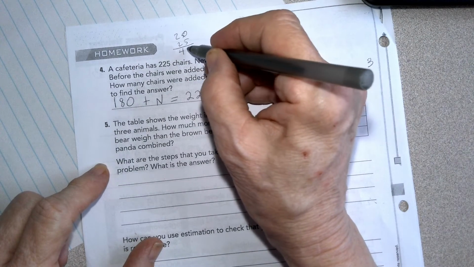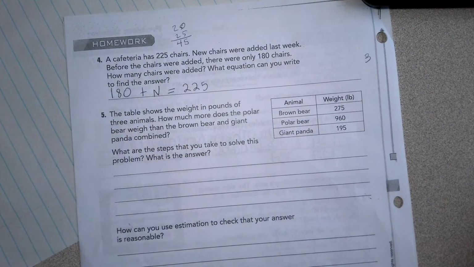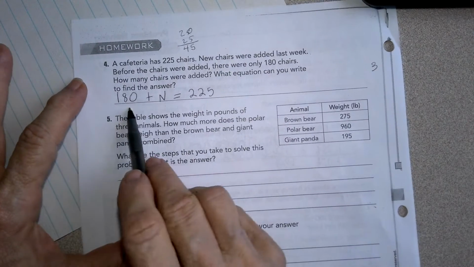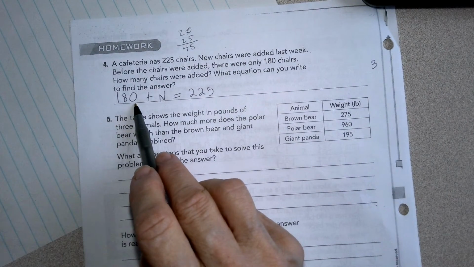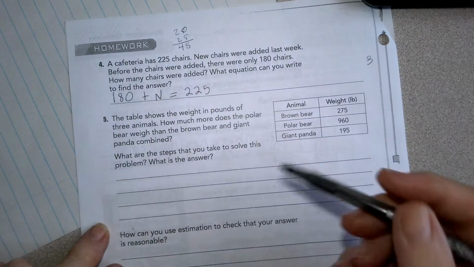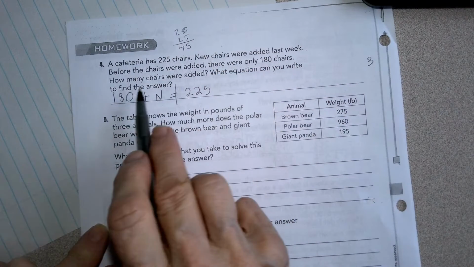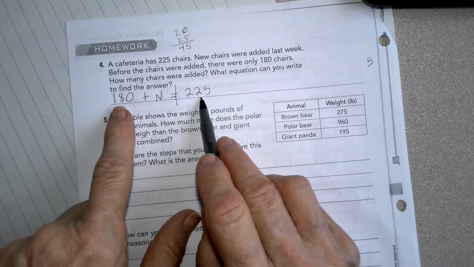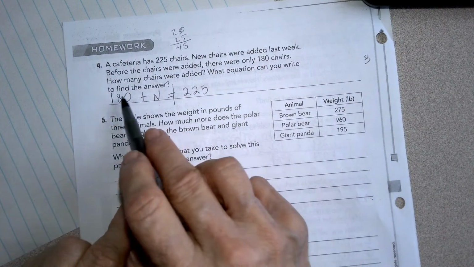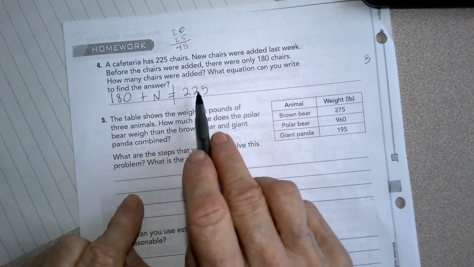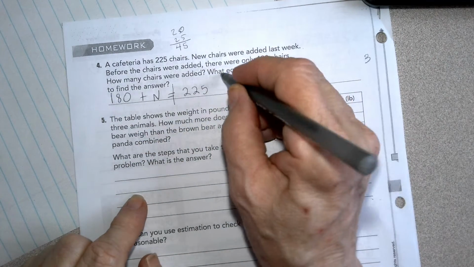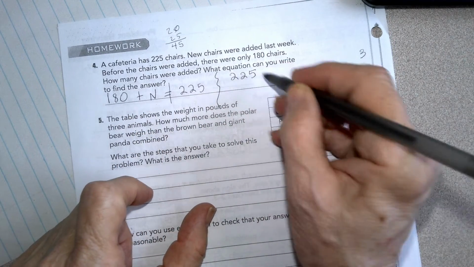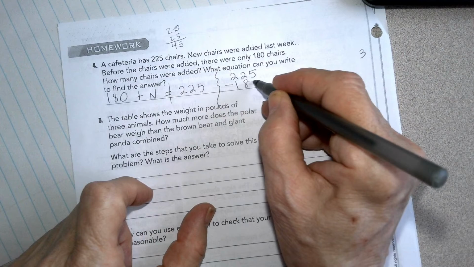I think that's going to be our answer: 45. Okay. And here's the other way that I want you to know how to do it, both ways. So one way is you can add up 190, 200, that's 20, and then 25 more. Or if the number's on the opposite side, we could do the opposite. Instead of adding, we could subtract 180 from this number. So let's do that also. Again, I'm going to do the opposite. I'm going to take 225 and subtract 180.